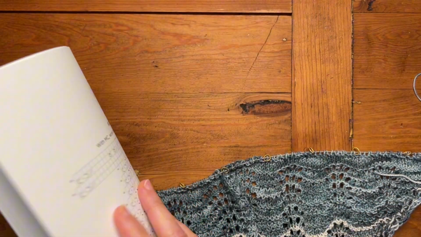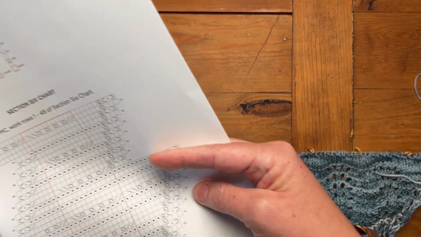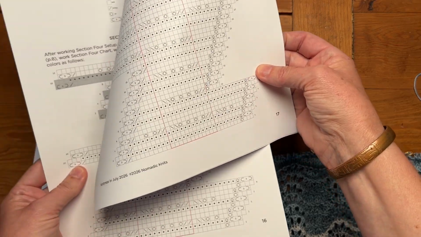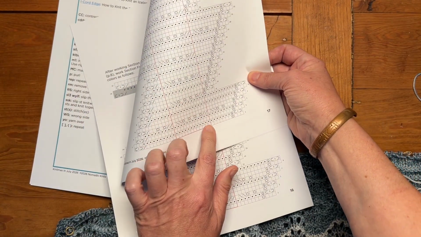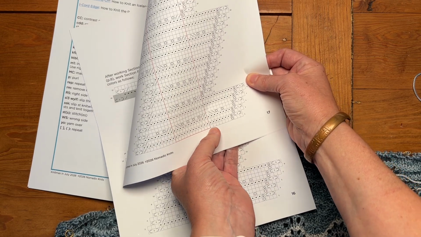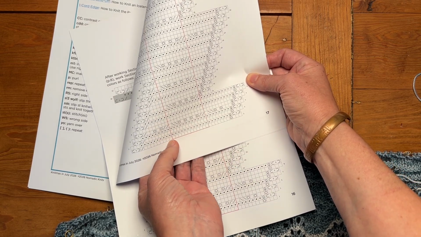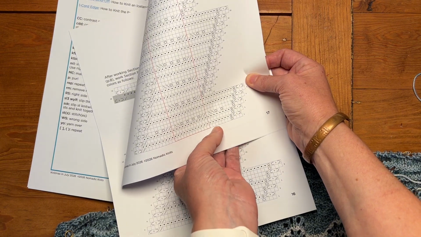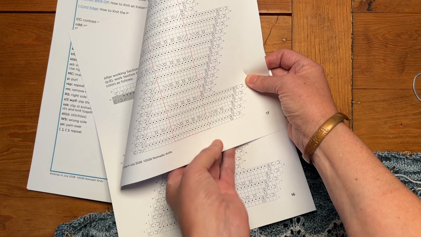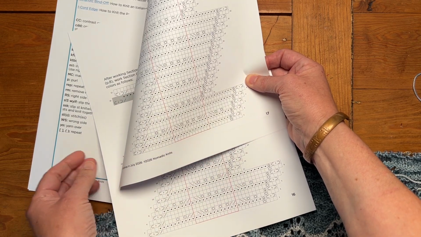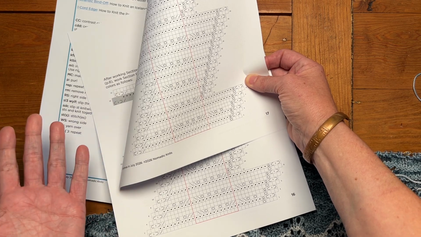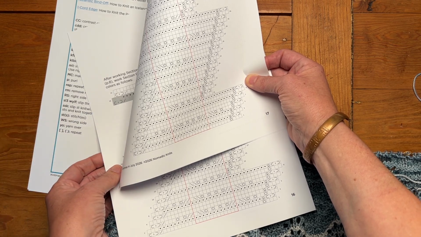So to give you a quick glance of how this works as far as stitch markers within the chart, you can see that the repeat is outlined with a red box. So your stitch markers go right where that red box is. And within the pattern, the repeats are marked with brackets, and that is where you would place your stitch markers.